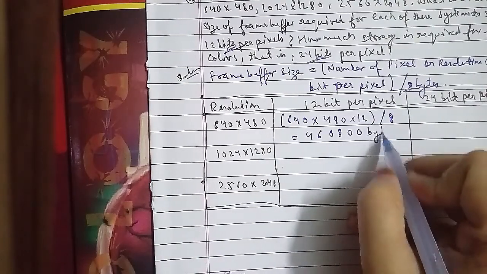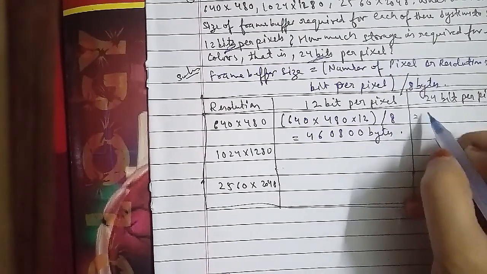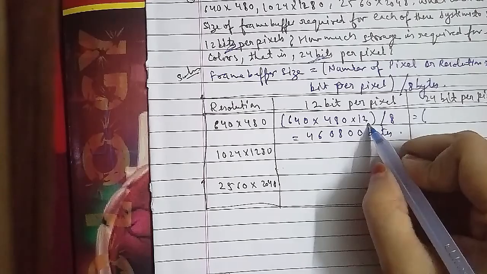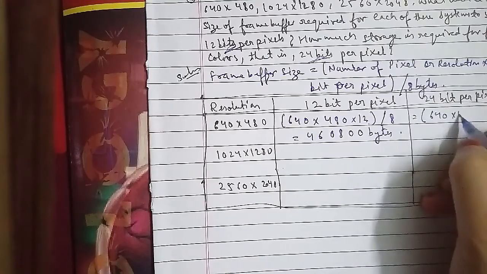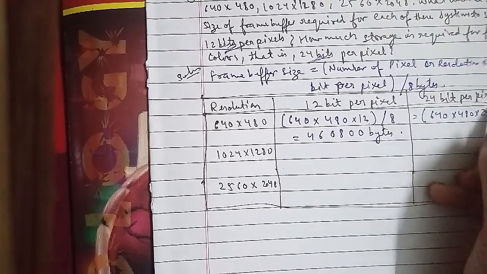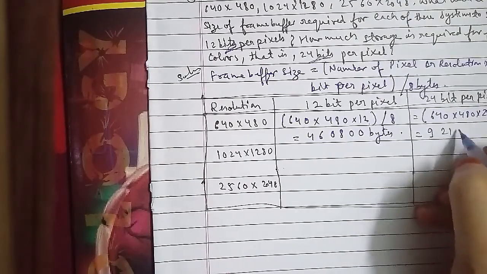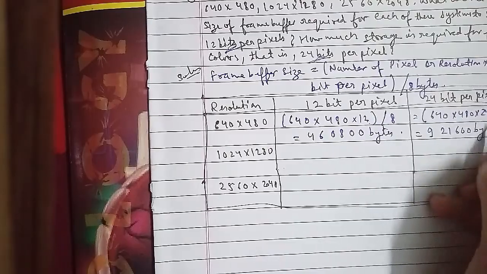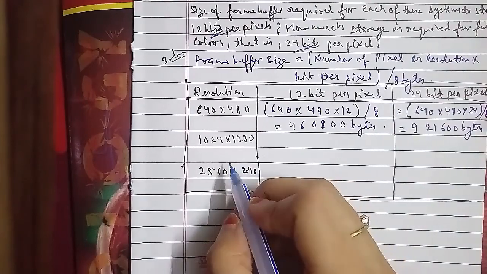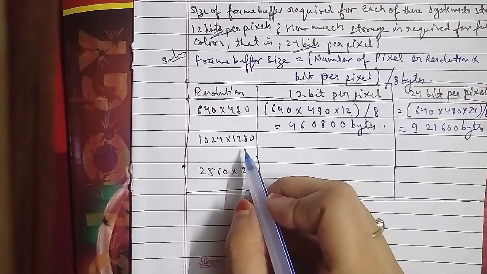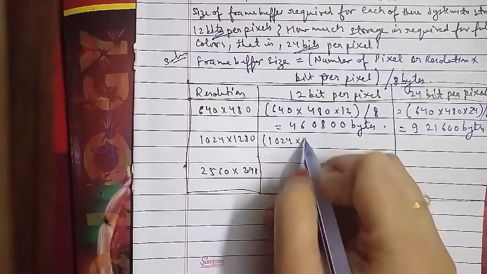Now we'll go ahead for the second one. The second frame we have is 1024 multiply 1280, and for this we have 1024 multiply 1280 multiply, because we're finding it out for 12 bit per pixel, so we'll multiply by 12, and then we'll divide it by 8 here. So after solving we'll find 19,66,080 bytes.